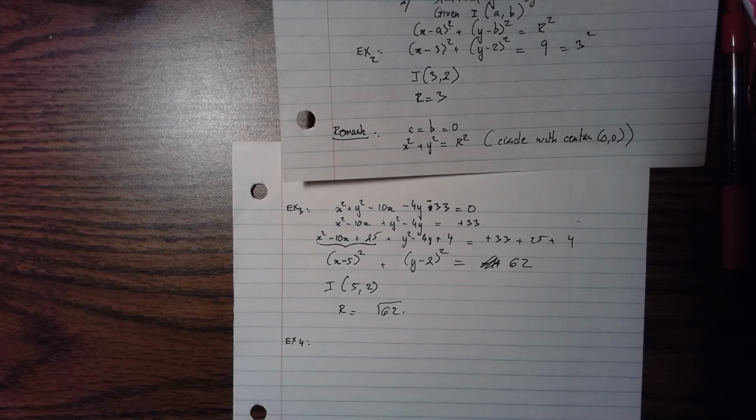But in order to do that, we need to find the center and the radius, right? Now let's take a look at this one.